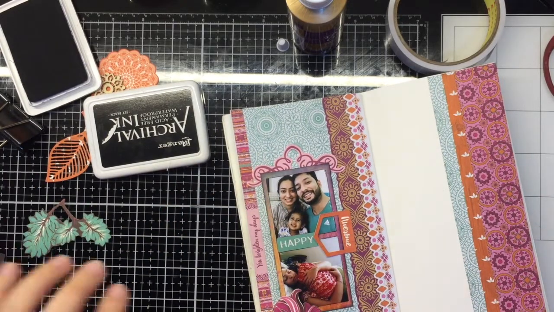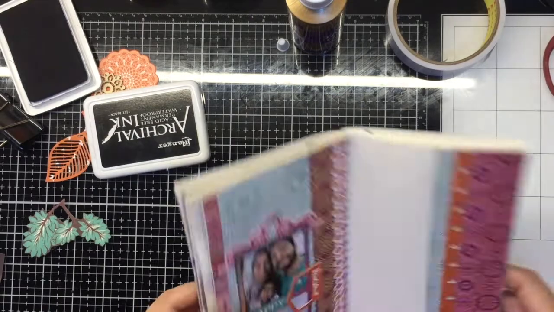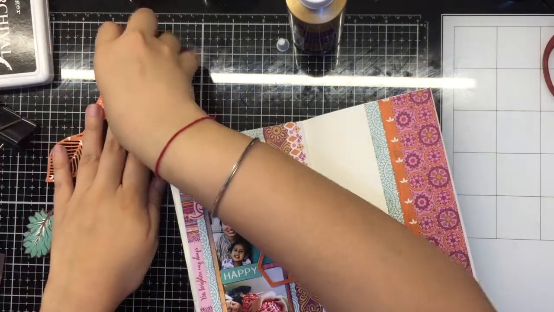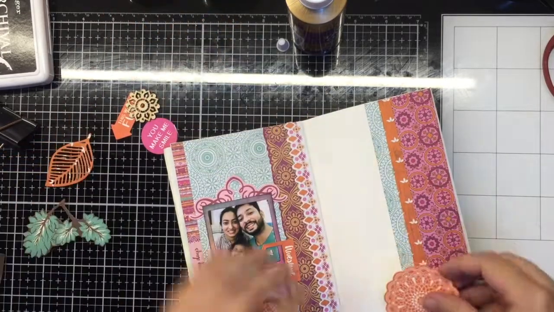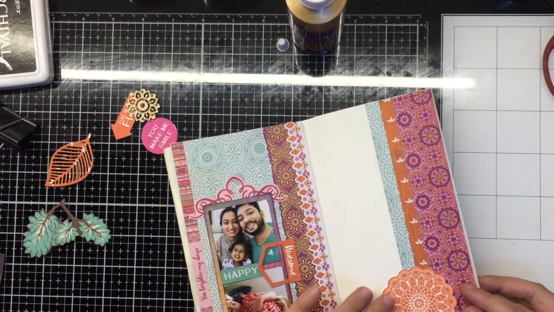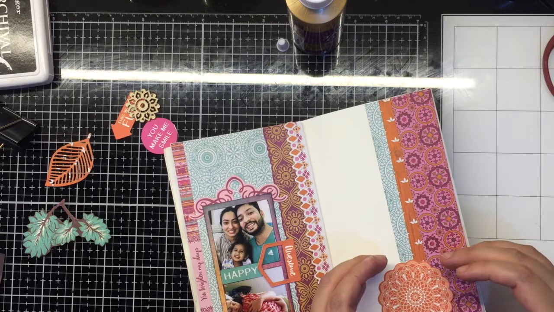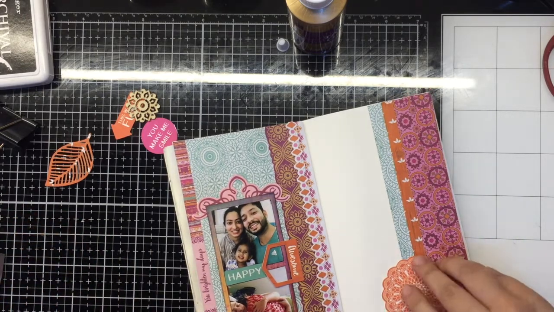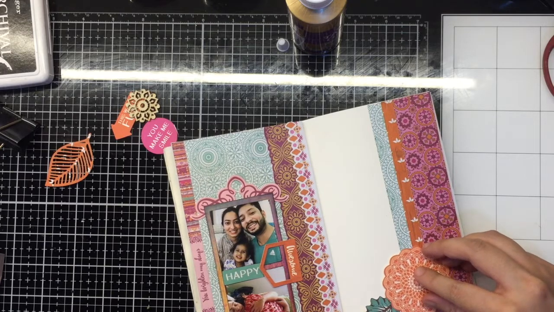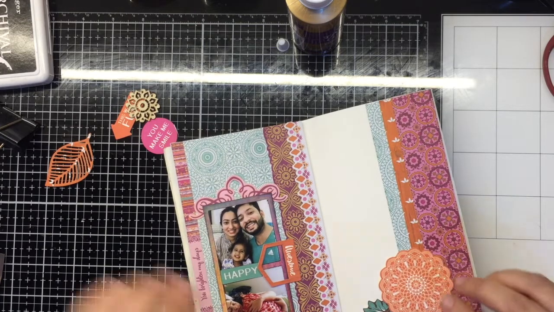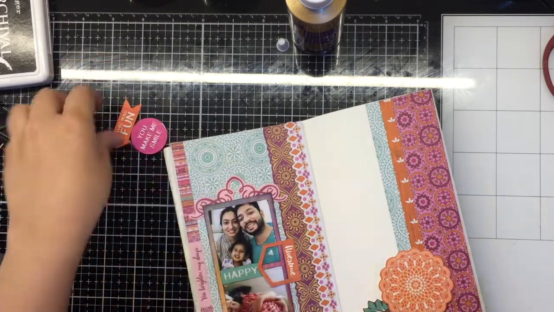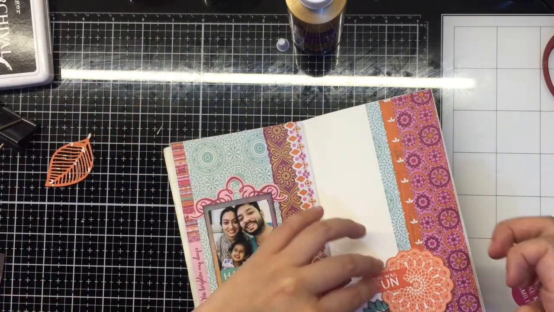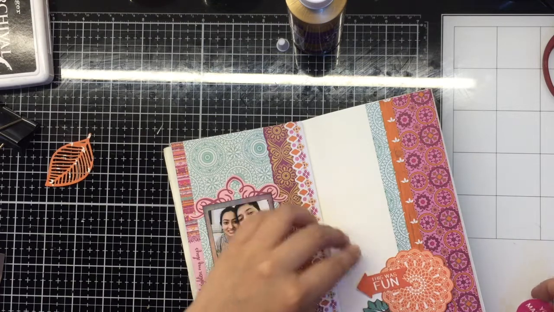And now on this side, roughly I'm going to see how I'd like to place my elements first, because I'd like to create my little layering on this corner. So I can play around and decide that before I actually glue down, so I then know if I want to add anything else.